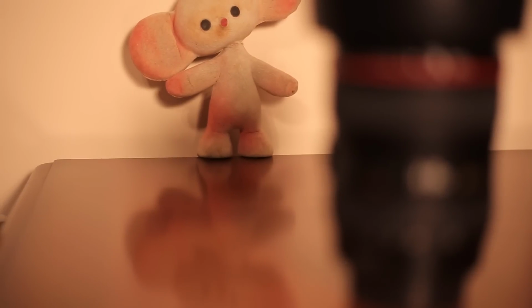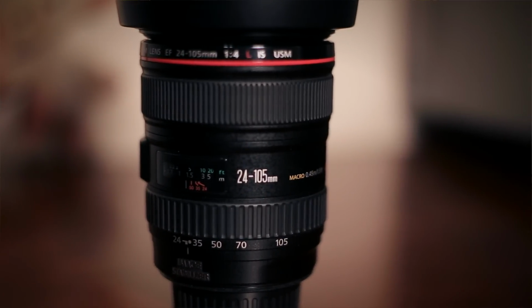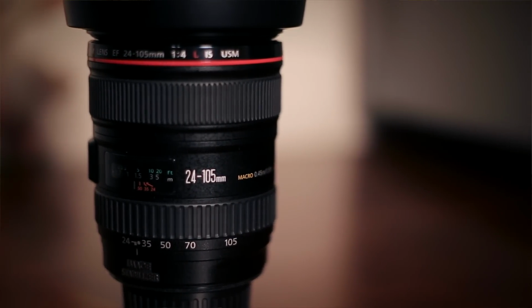To keep everything the same, I'm using the most consistent settings I can. So the distance from the object I'm filming, which in this case is this creature, is the same. The lens is the same as well. It's a Canon 105mm L series lens. It's a great zoom lens. I'm going to be using the same lens for both of the cameras. Even the media card, which is SD, is the same.